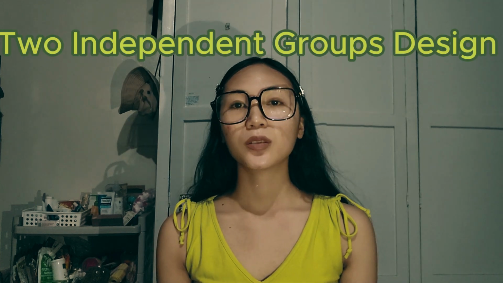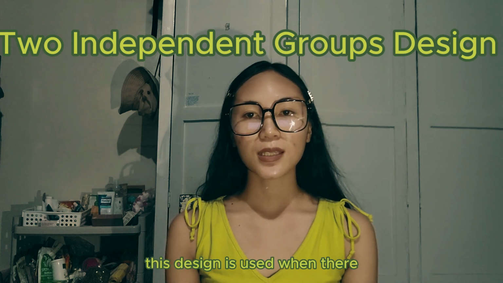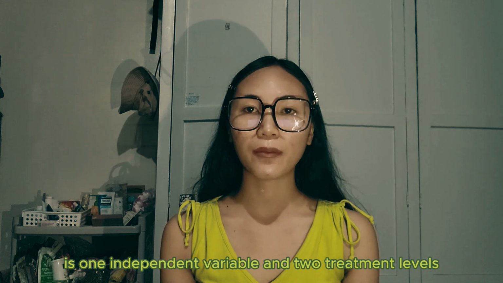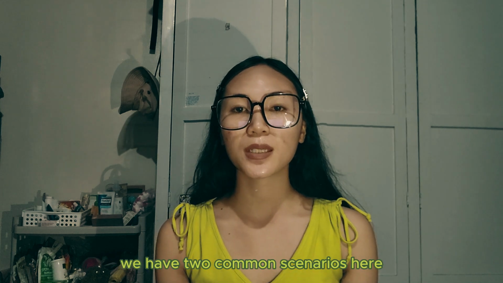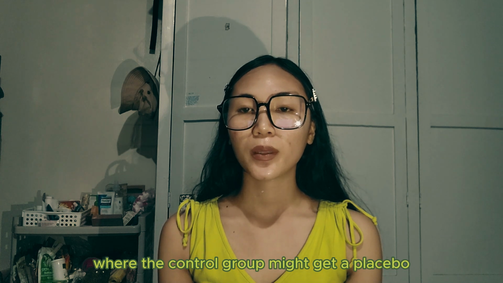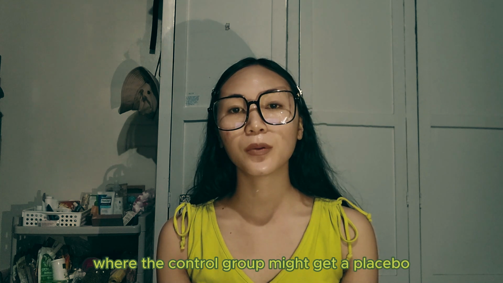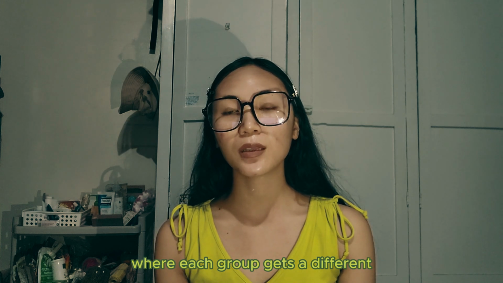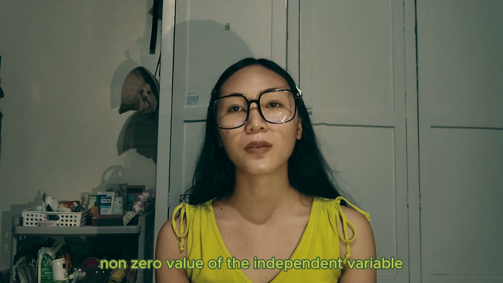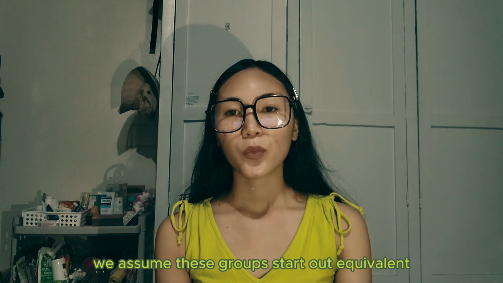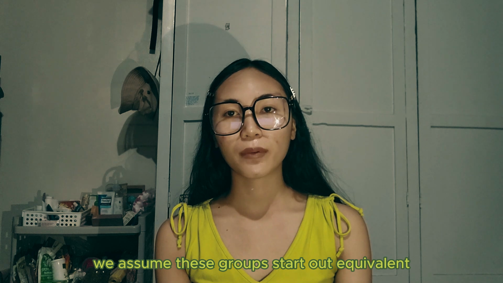Two independent groups design. This design is used when there's one independent variable and two treatment levels. We have two common scenarios here: a control group and an experimental group, where the control group might get a placebo, and two experimental groups, where each group gets a different non-zero value of the independent variable. With random assignment and enough subjects, we assume these groups start out equivalent.